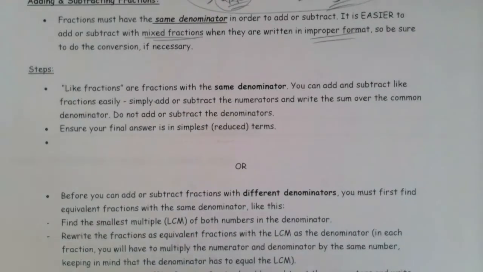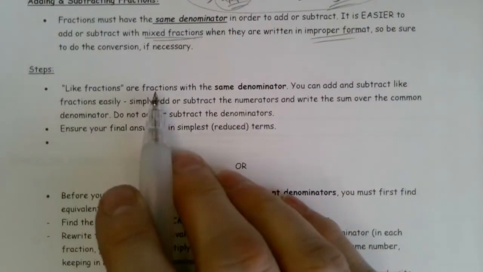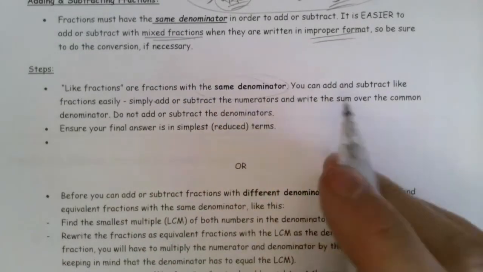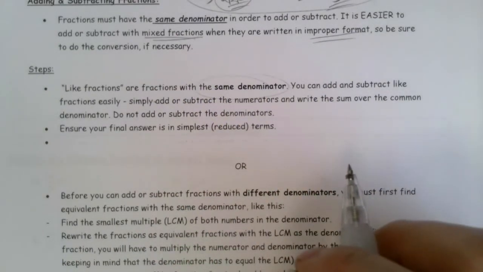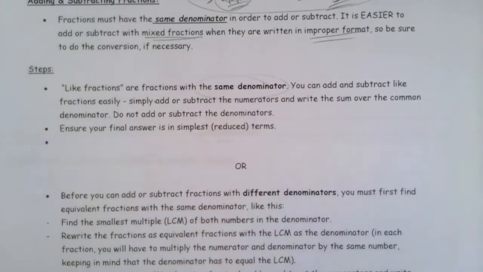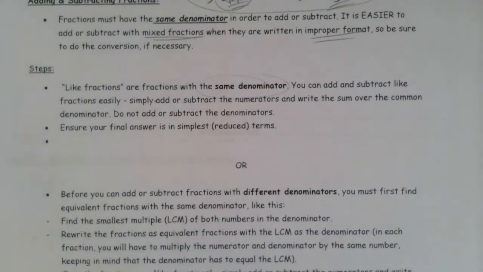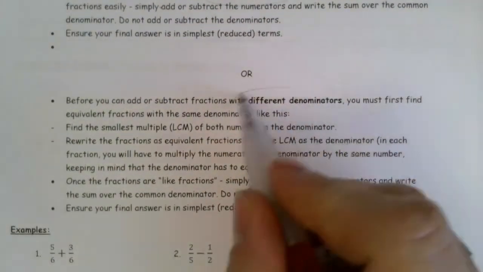So what you've got to do here is, first of all, if you have like fractions, in other words, the denominators are already the same, then all you've got to do is add or subtract the numerators. That's it. And again, when you talk through the work, that makes sense. You'll actually hear exactly what it is you have to do. The issue comes when we have different denominators.